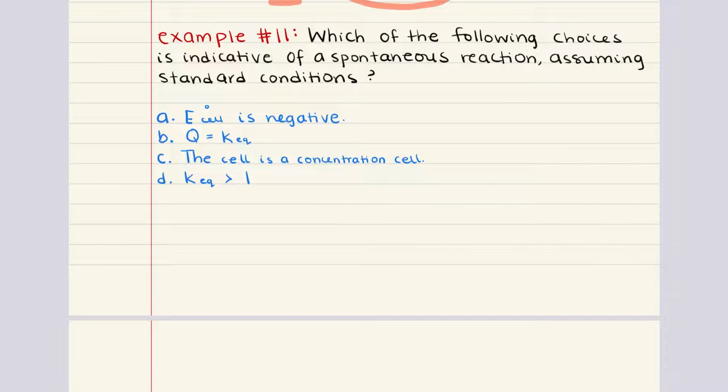Problem 11 asks, which of the following choices is indicative of a spontaneous reaction, assuming standard conditions? A says that the standard cell potential is negative. Now, this is incorrect because a negative standard cell potential indicates a non-spontaneous reaction under standard conditions.